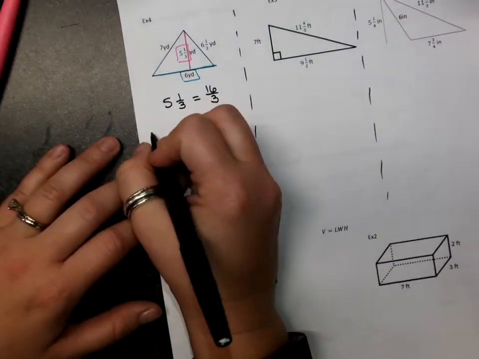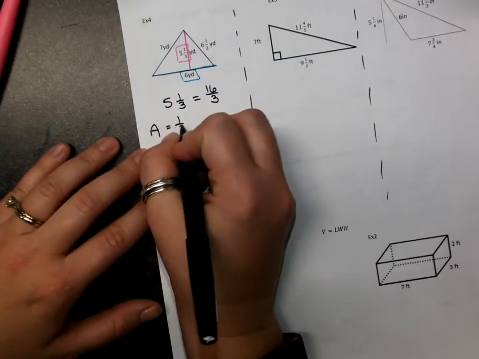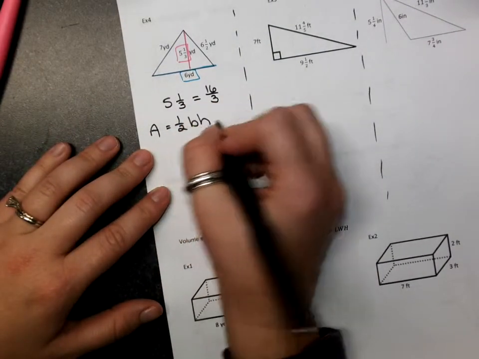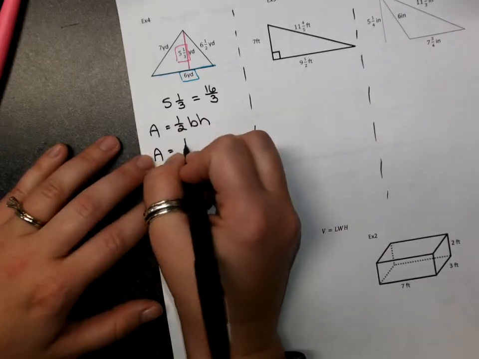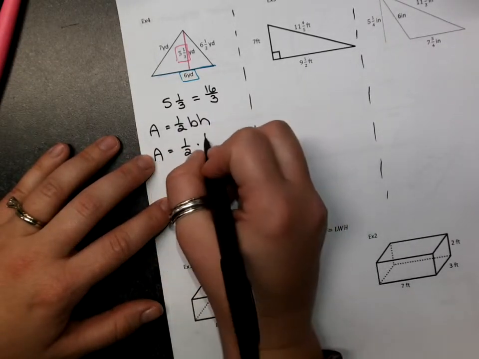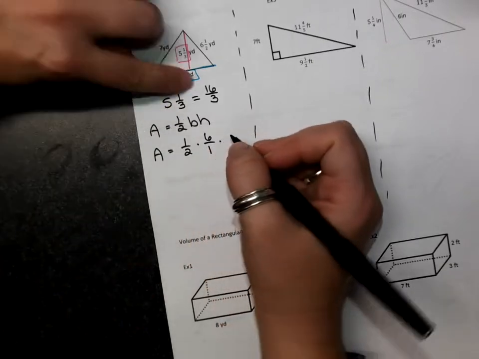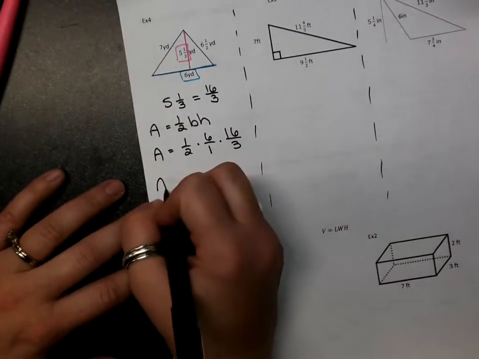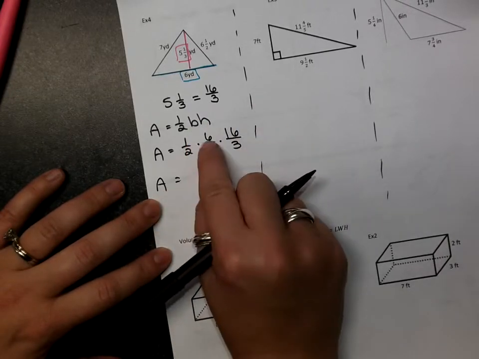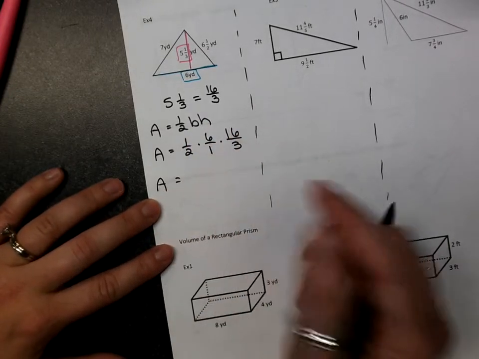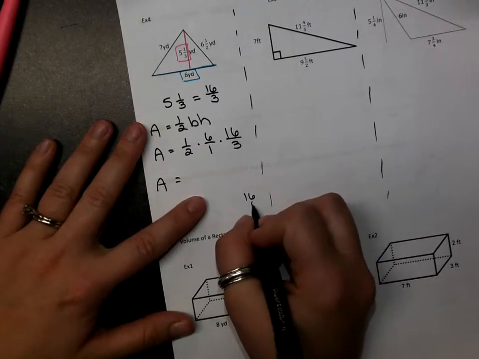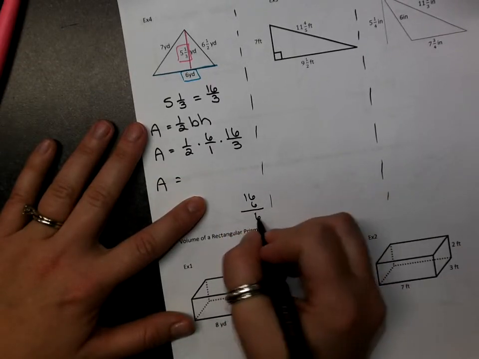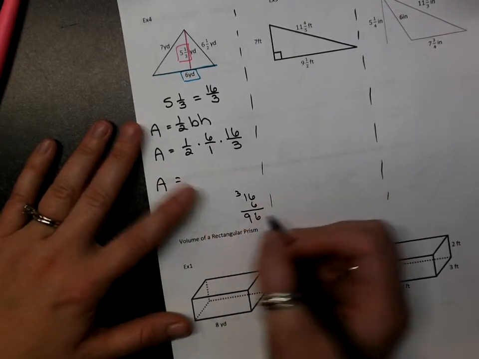Area equals 1/2 base times height. So area equals 1/2 times 6 over 1 times 16 over 3. So 1 times 6 is still 6. 16 times 6, I'm going to work that out real fast. I believe it's 96, yeah.